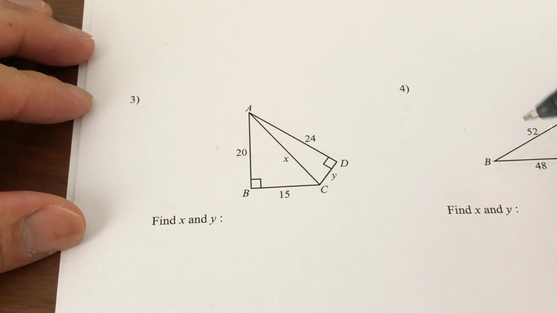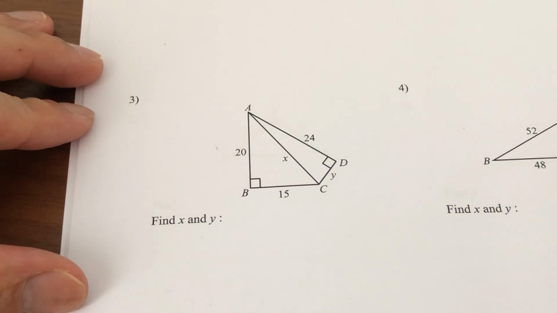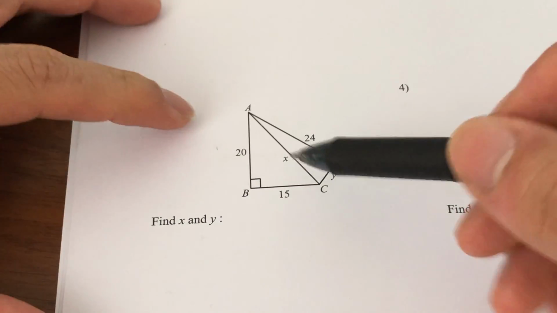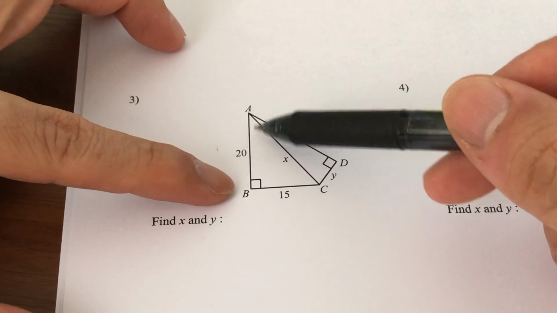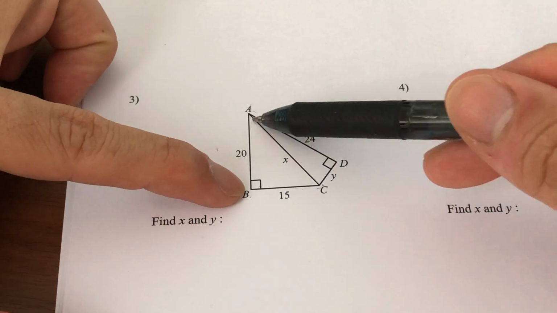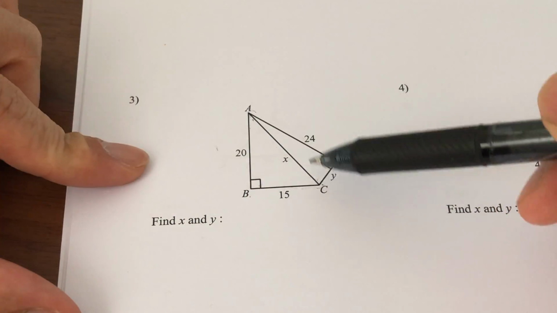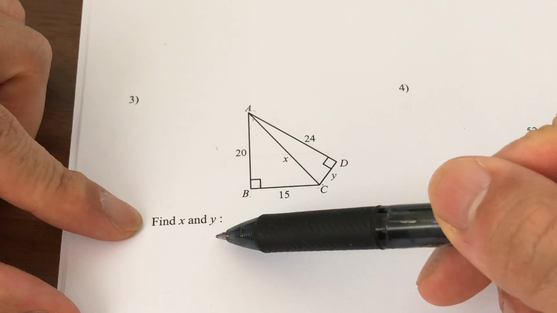Hello, it's me again. So on second thought, I would like to give you two more demonstrations. Now please look at this figure. We have a right angle triangle and one more right angle triangle. So they are sticking to each other. We have to find x and y.